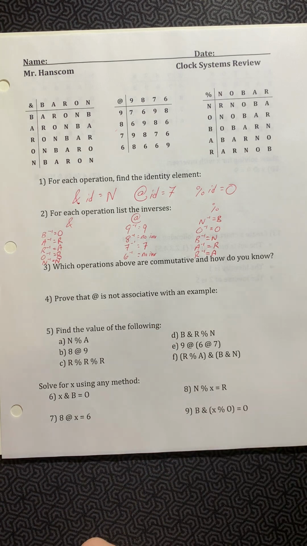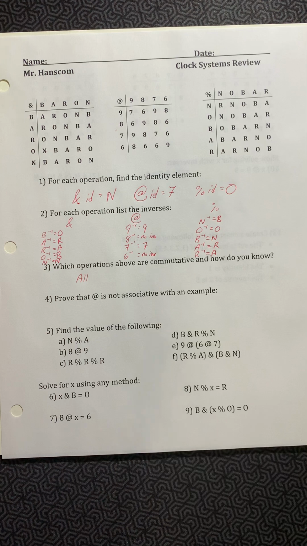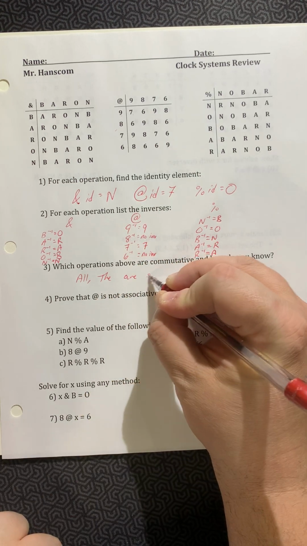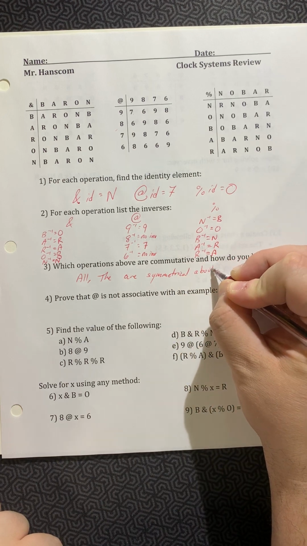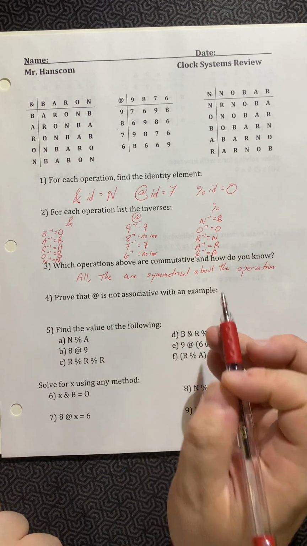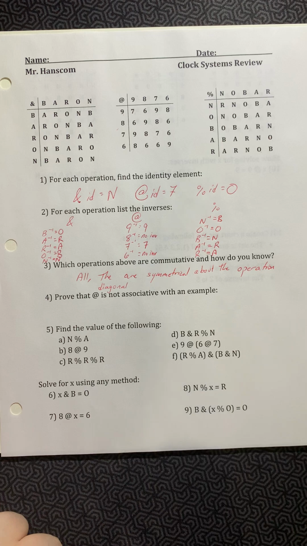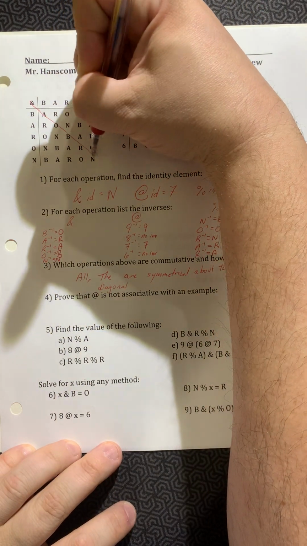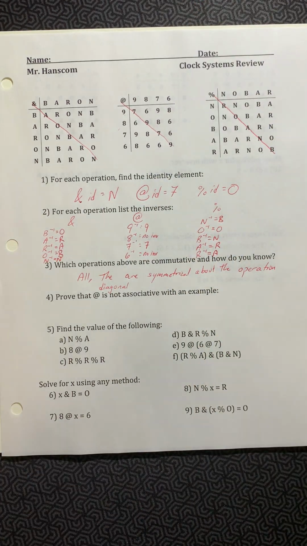Okay, it then says, which operations above are commutative and how do you know? And the answer for this one ends up being all of them. All of them end up being commutative because of the symmetry that's there. They are symmetrical about the operation diagonal. You could say across instead of about if you'd like, if that feels more natural to you. But if we draw in these diagonal lines that emanate from that operation, we have symmetry.